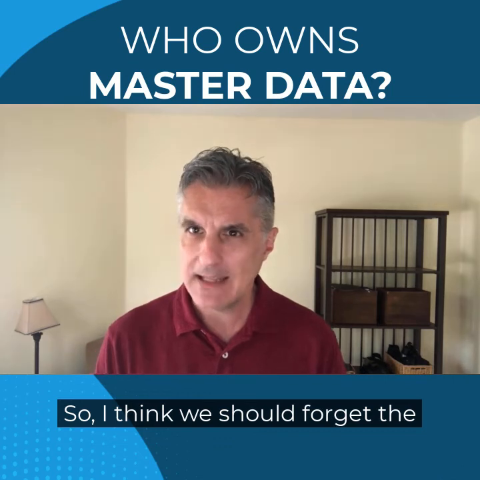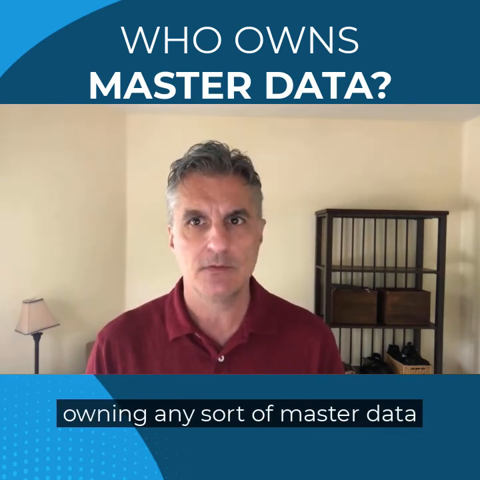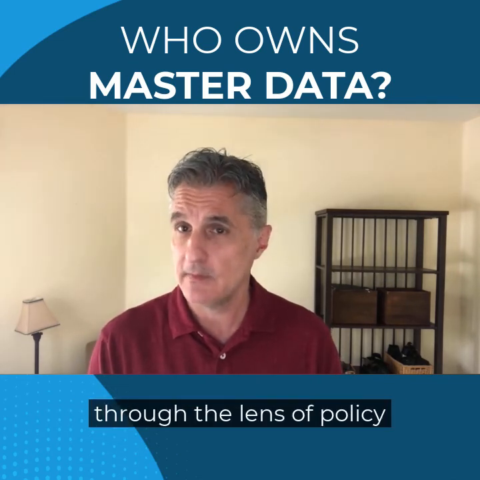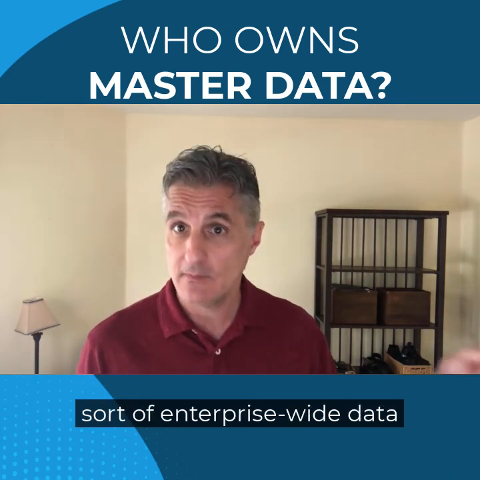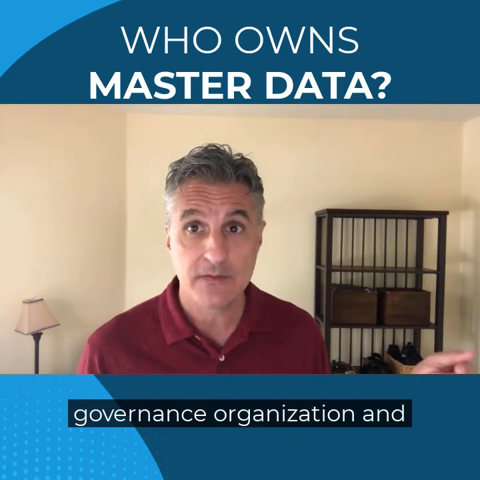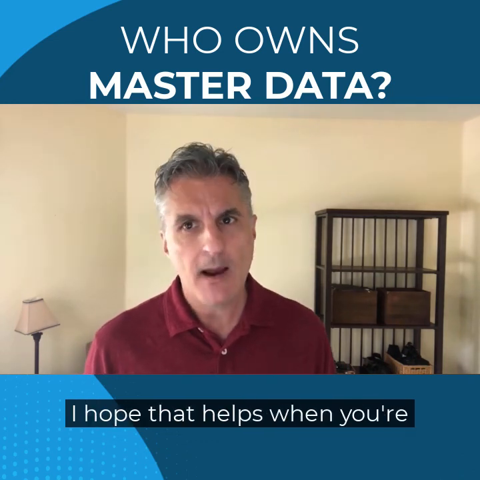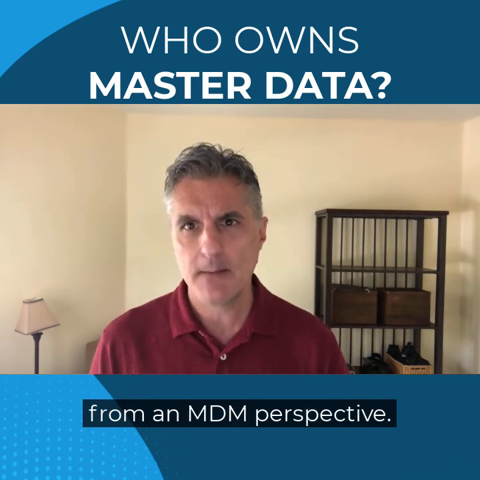So I think we should forget the notion of an individual person owning any sort of master data, and think of it more broadly through the lens of policy definition, policy enforcement, and some sort of enterprise-wide data governance organization and framework. I hope that helps when you're thinking about data ownership from an MDM perspective.